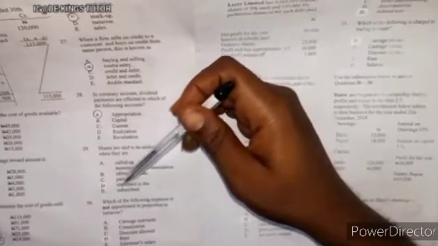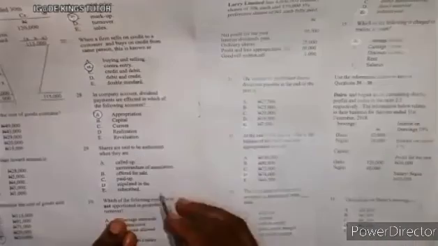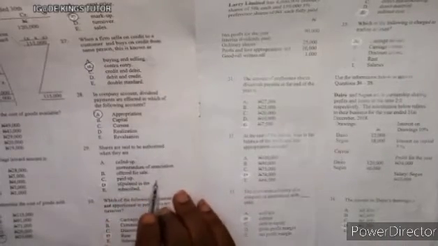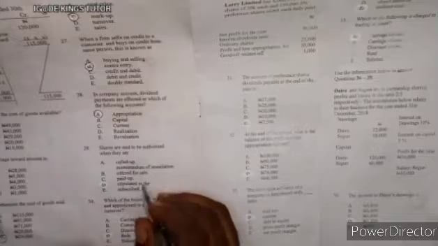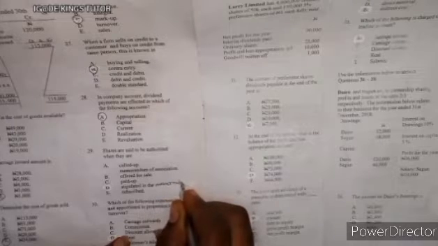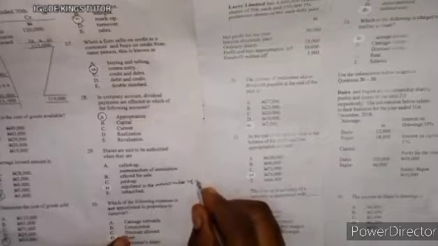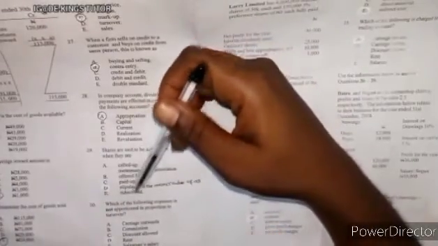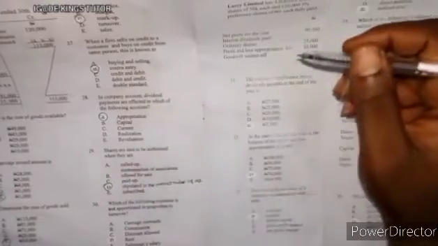D, this memorandum of association is supposed to be here. It's a typographical issue, so it's supposed to be stipulated in the memorandum of association. E, subscribe. So shares are said to be authorized when they are in the memorandum of association.